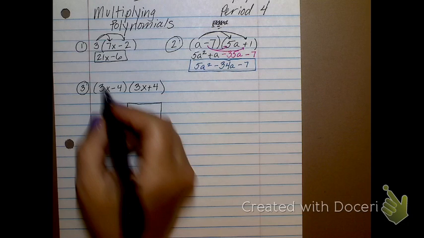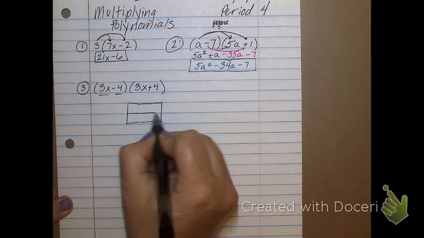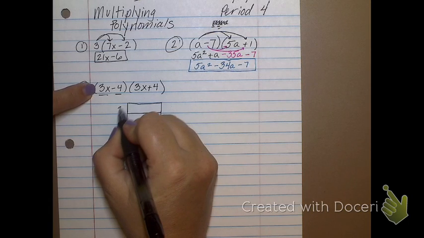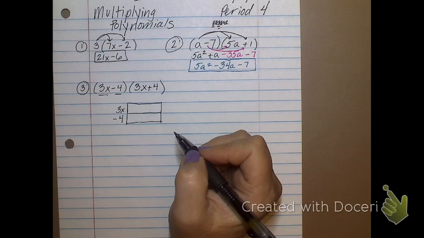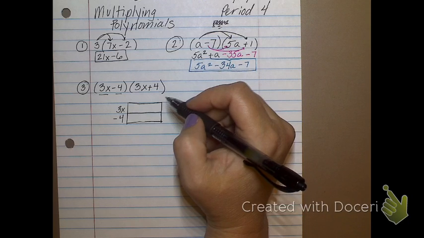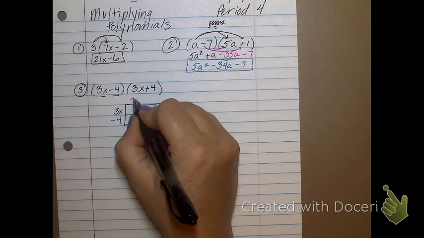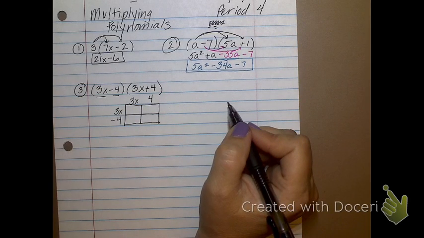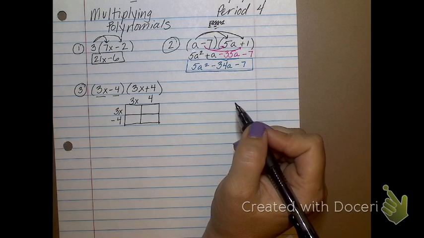You ready? Since this first one has two terms, my box has to have 2 rows. Because I'm going to put that 3x on one of the rows and the negative 4 on another. What do you think I'm going to do with the other one? Those are my columns. So I have 2 terms, I need 2 columns. I give 3x to the first one and 4 to the second one. Do you see my box? Hence the name, the box method.